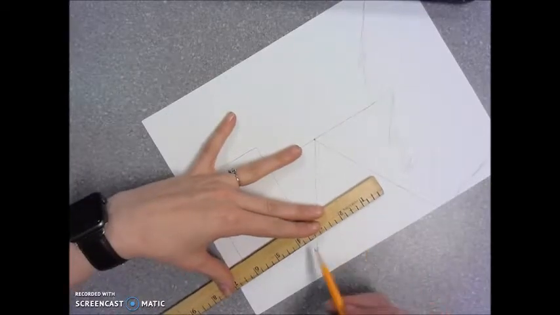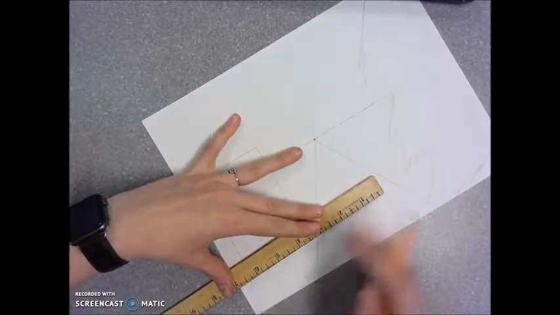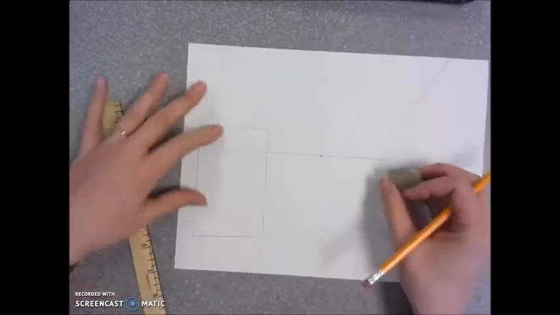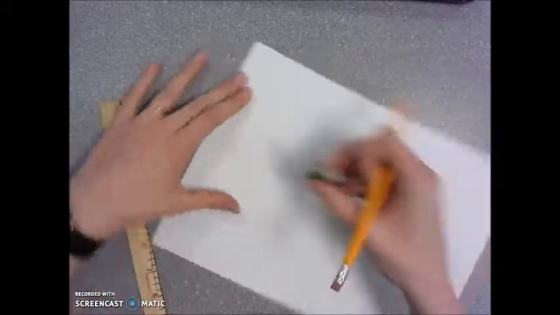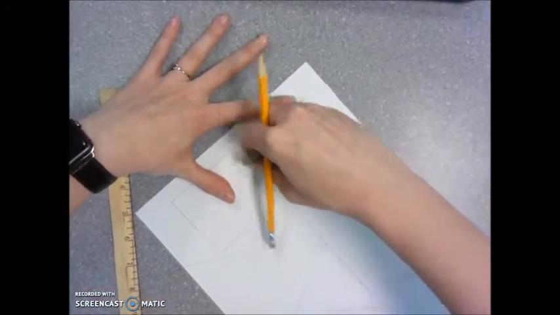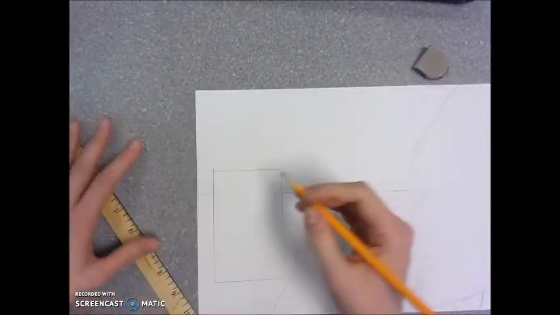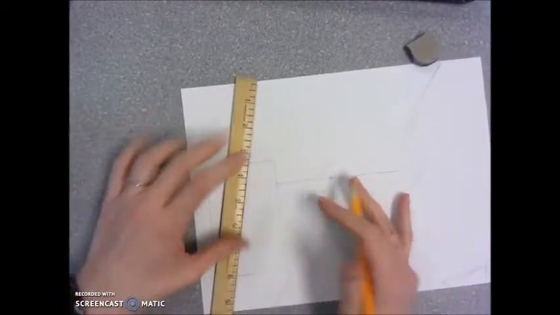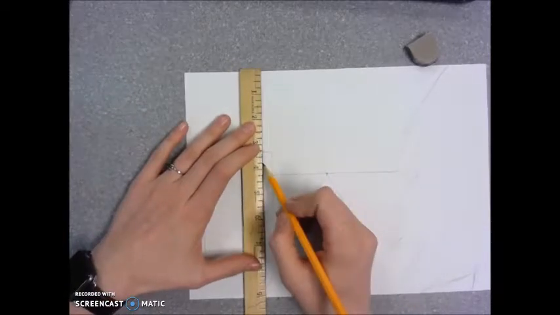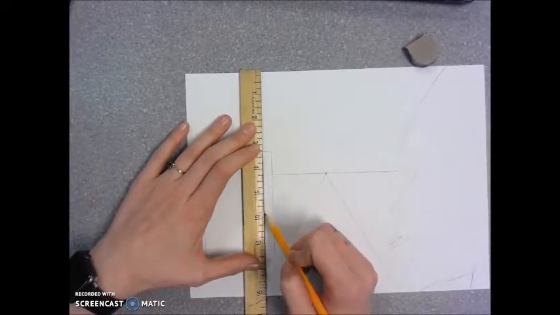Nice straight line. There we go. And again, my building covers the horizon line, so I have to erase that where it shows. And I'm going to now use my ruler to add some details. Every straight line should be drawn with a ruler.